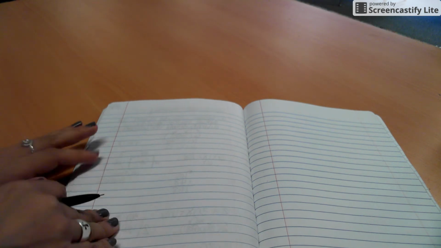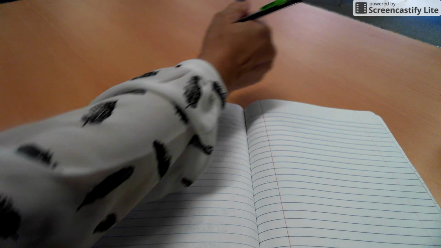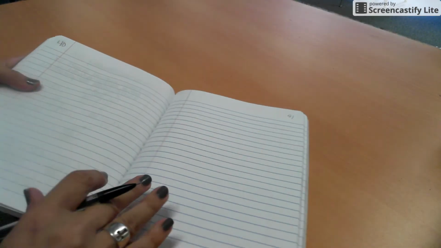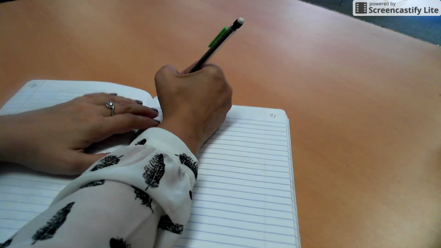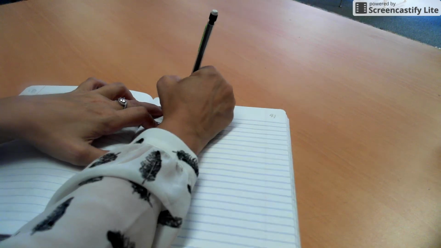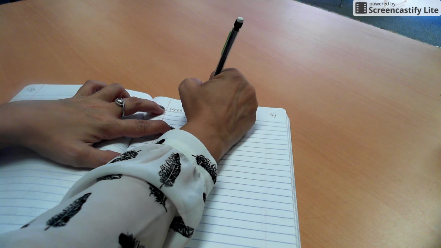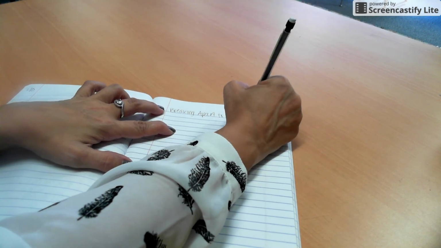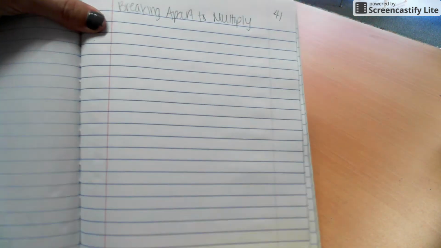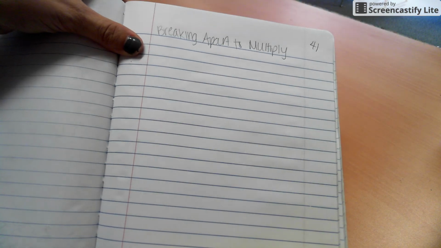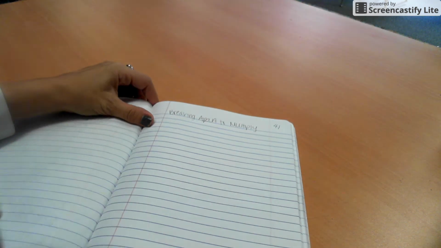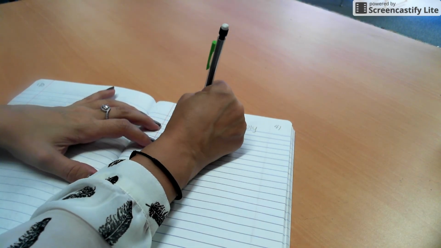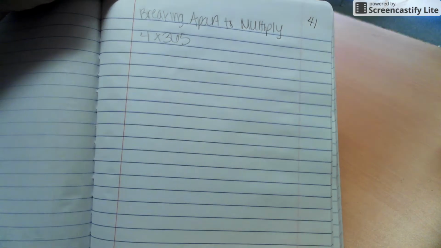So first thing you're going to do is number your pages, 40 and 41. And we're going to start with page 41. And like I said, we're going to title it Breaking Apart to Multiply. So pause it if you need to. And here's what we're going to do. We're going to look at how we did today in class.